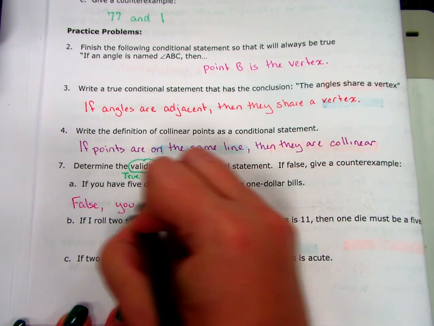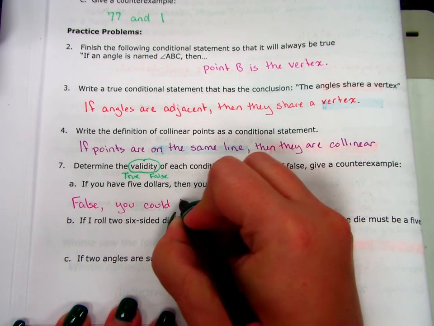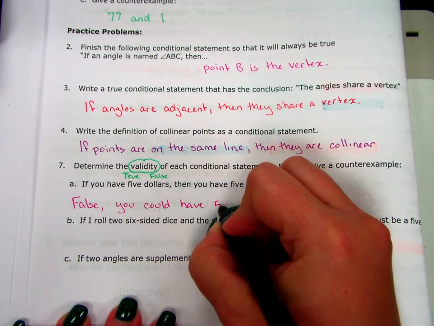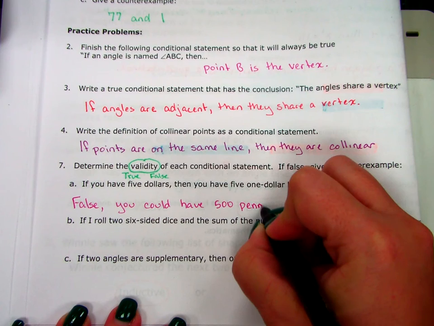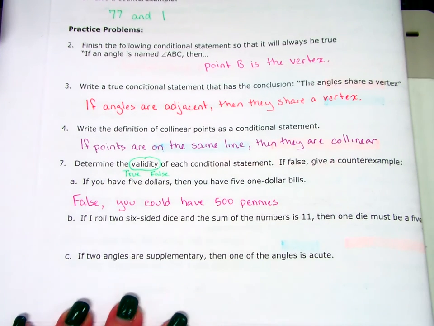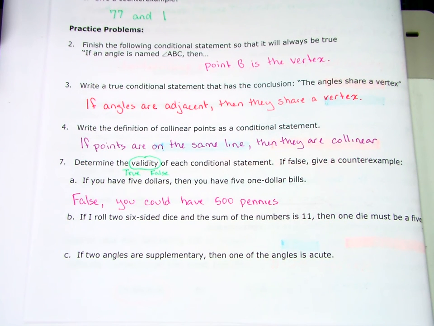I like 500 pennies, because that one's fun to me. I wouldn't want to have 500 pennies, though. That's a lot of pennies. I know. You could have 500 pennies, you could have one $5 bill, you could have 2 $1 bills and 12 quarters. You could have 50 dimes, right? So any counterexample you want to give.